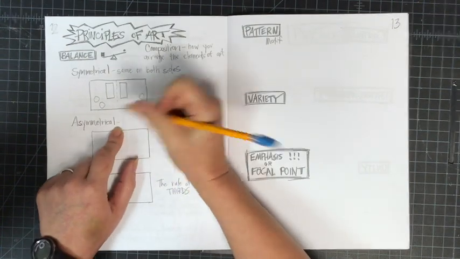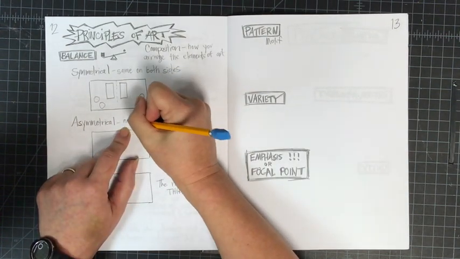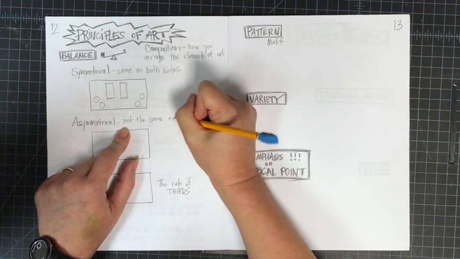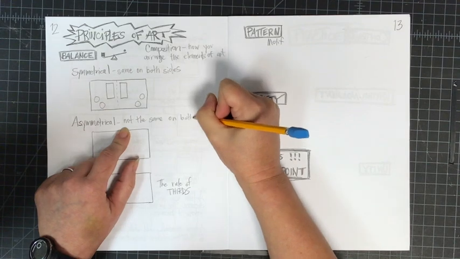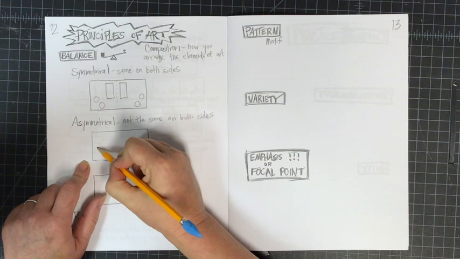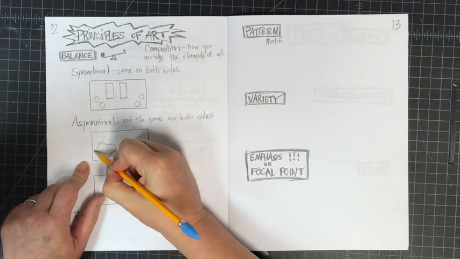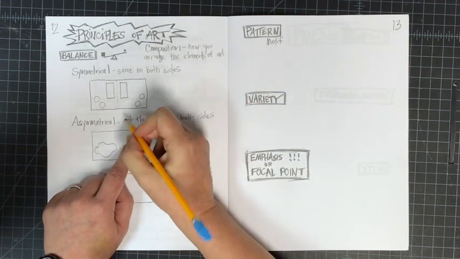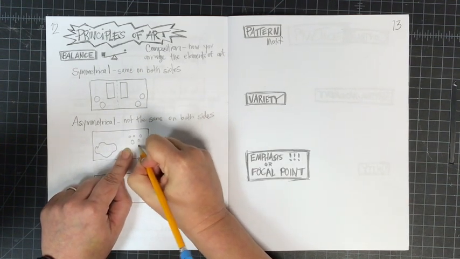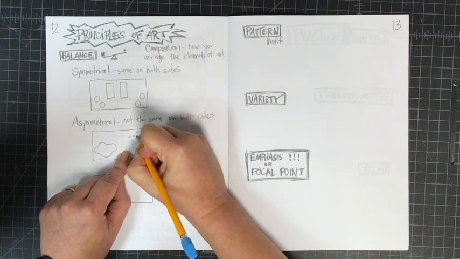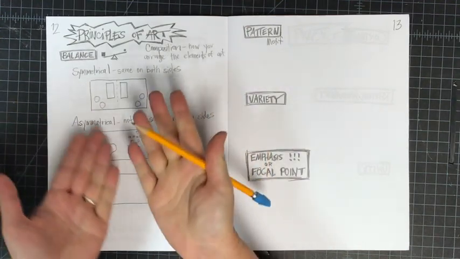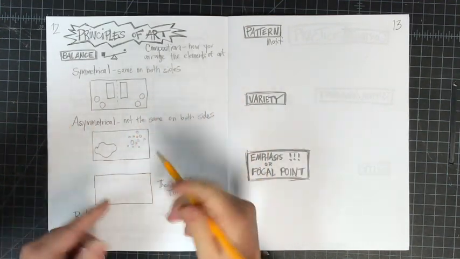Then you've got asymmetrical, not the same on both sides, but it's still balanced. That's the trick. Say you have a big blob over here, and maybe to balance it off you have a lot of smaller objects on the other side. They're not the same, but it's kind of balanced. They're kind of weighted the same.